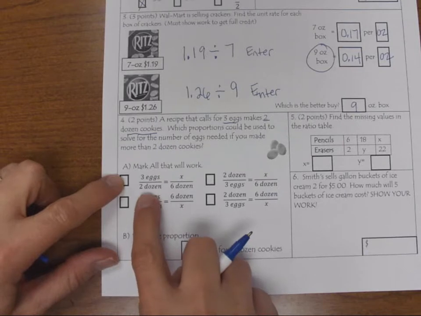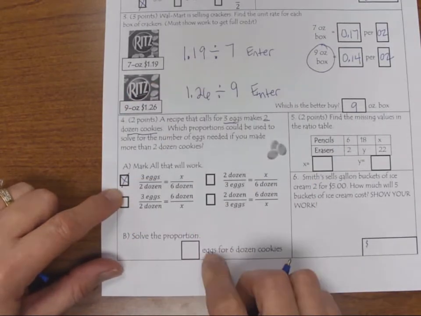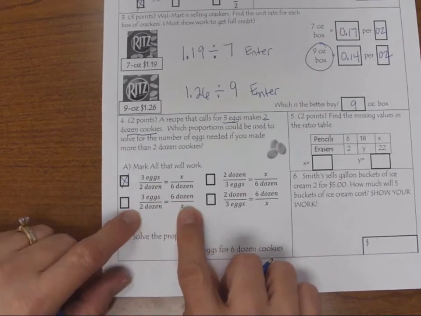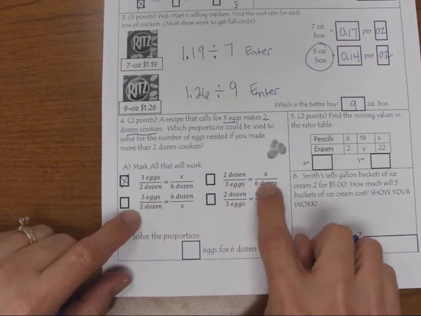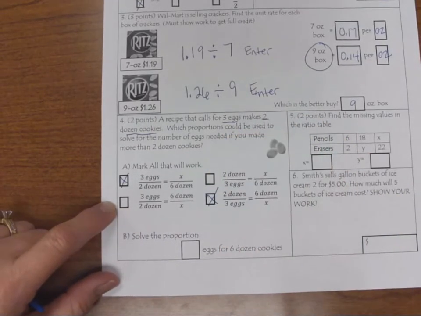So this one goes dozen, dozen, so this one's correct. This one goes eggs and dozens. You can't compare it that way. That's not set up correctly. This one has eggs and dozens both on the bottom. That doesn't go correctly. Dozen, dozen on the top, eggs on the bottom, so that's going to work.